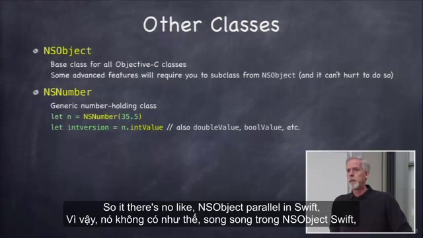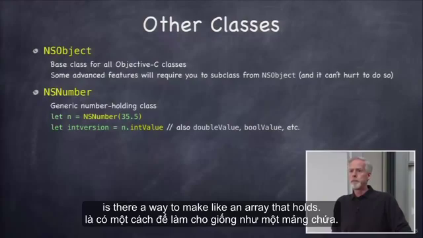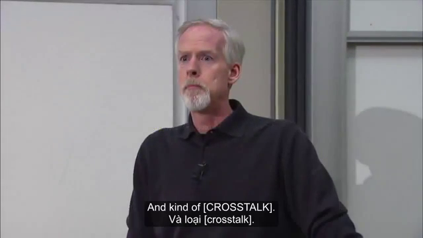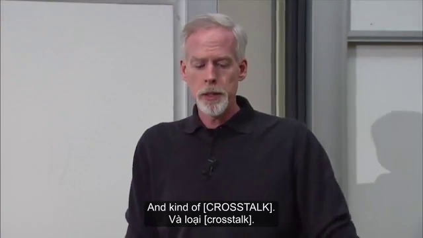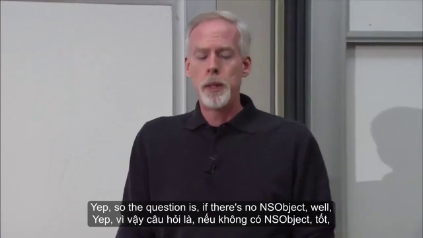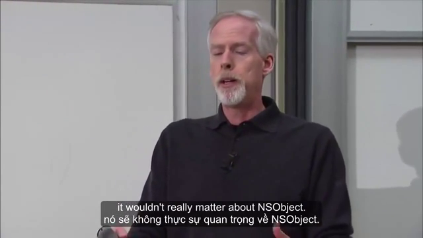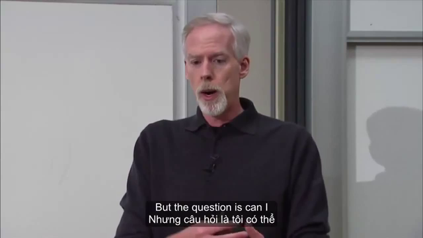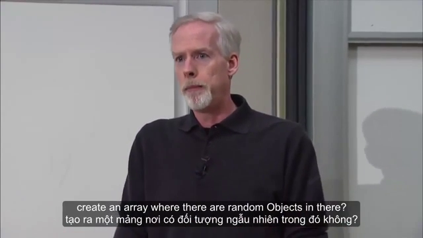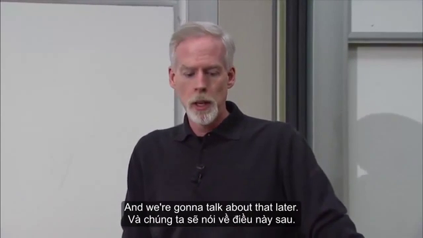So if there's no NSObject parallel in Swift, is there a way to make an array that holds any kind of object? Yeah. So the question is, can I create an array where there are random objects in there? And we're going to talk about that later.